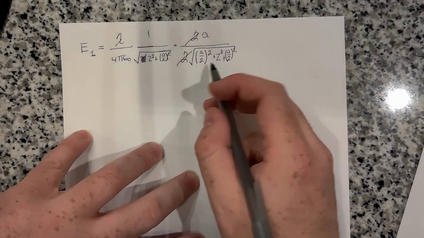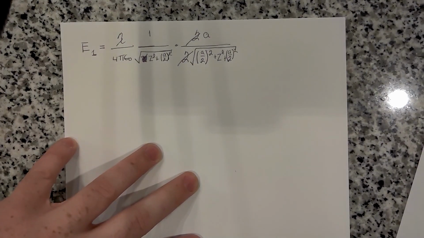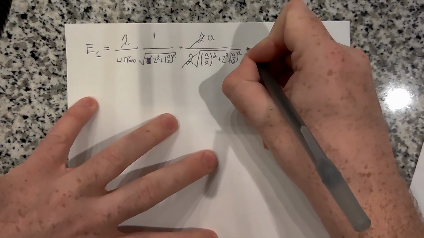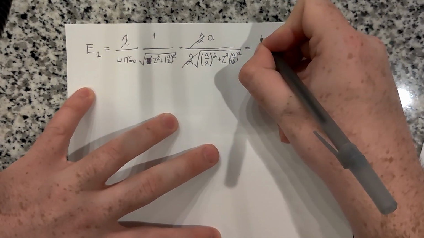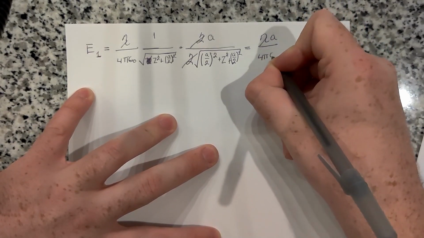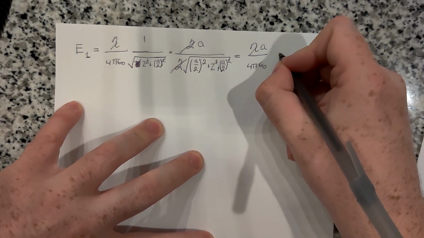So we have, just let me double check that I'm doing this correctly. I think I am. So we're going to end up having lambda A over 4 pi epsilon naught.